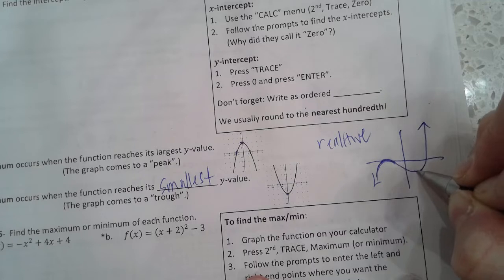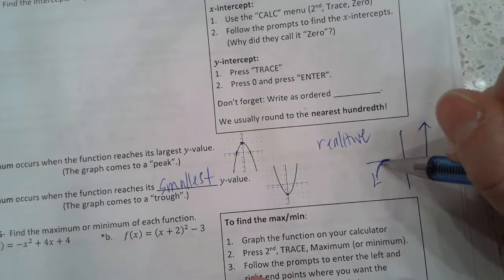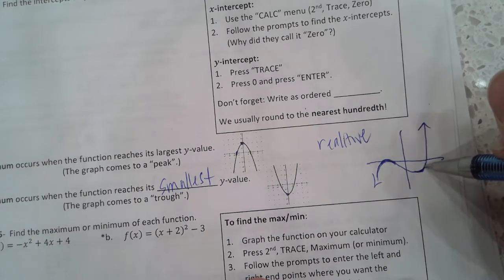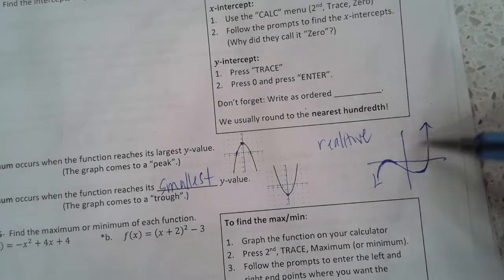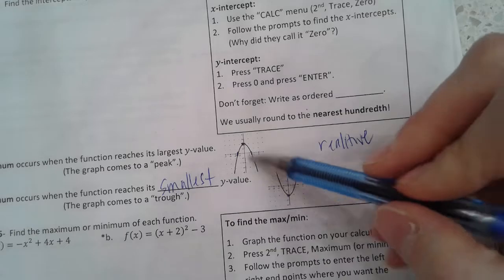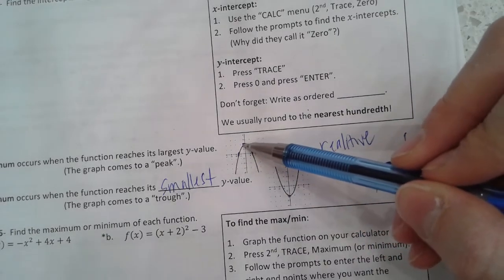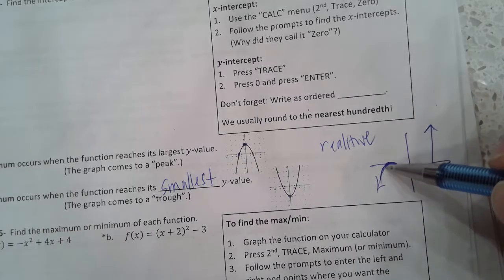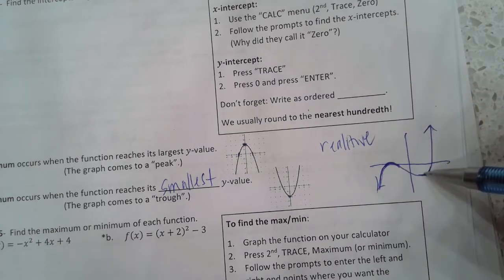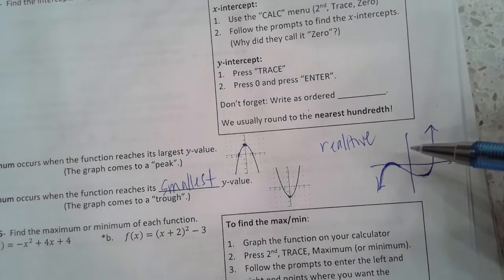These guys, this is a relative max and a relative min, which means that they're not the absolute. Like there is still information above or below, whereas these guys don't. This is like the toppest information and the belowest information, right? But this guy still extends on. That's why this is called a relative min and a relative max.